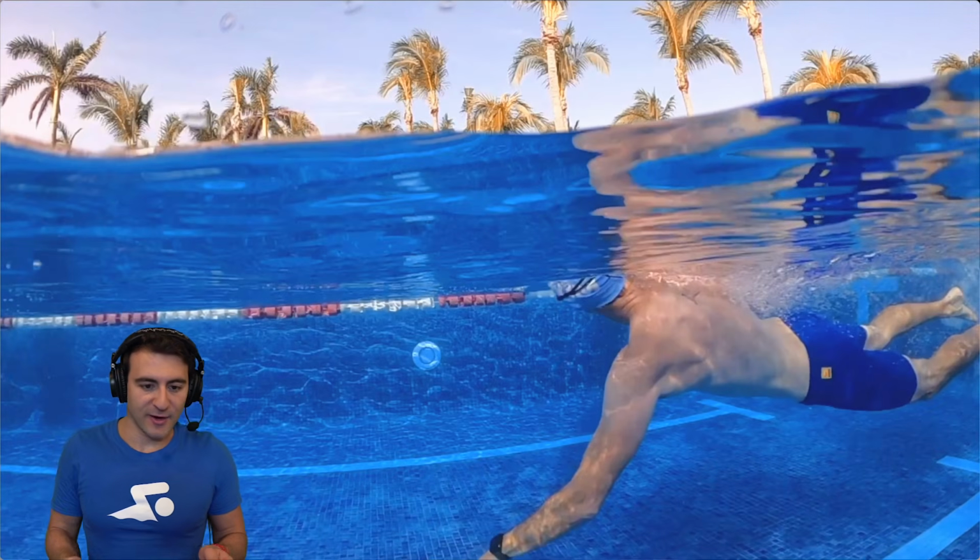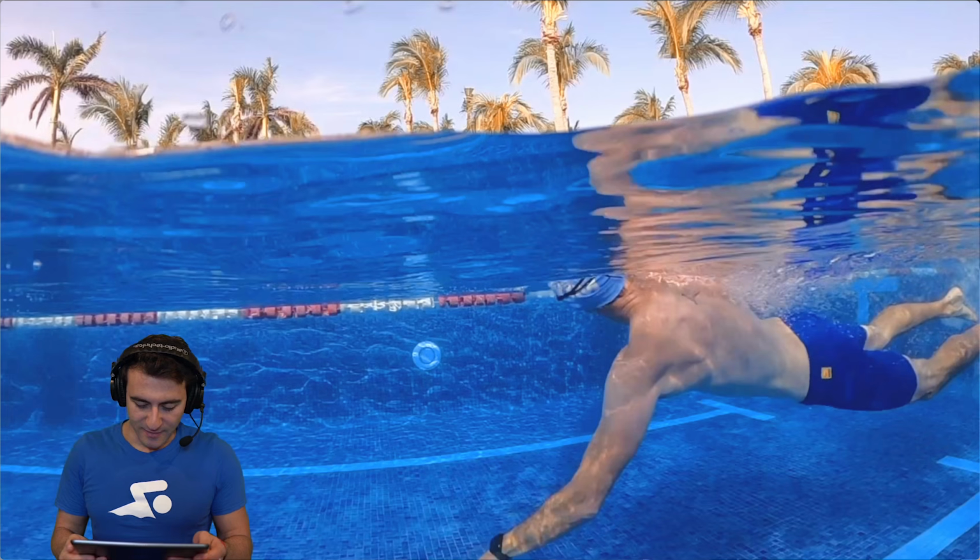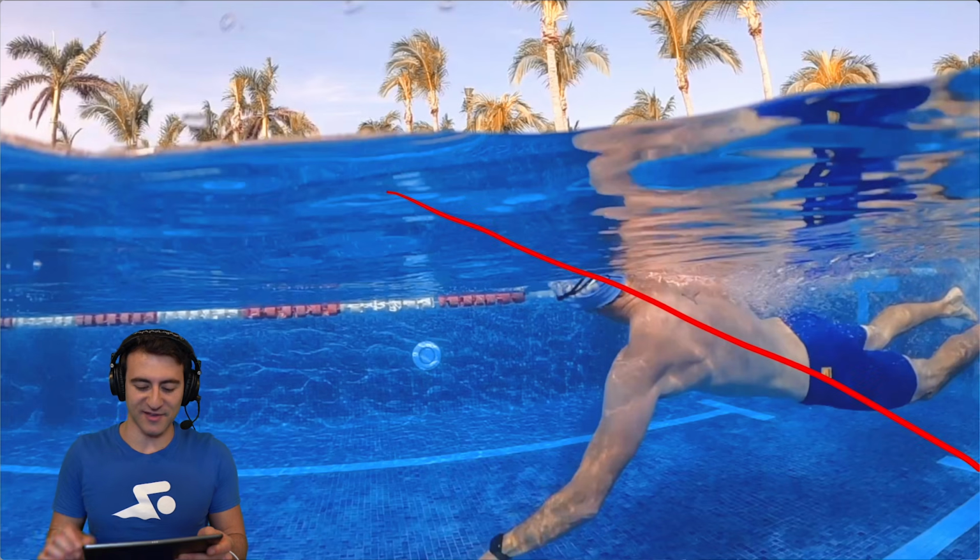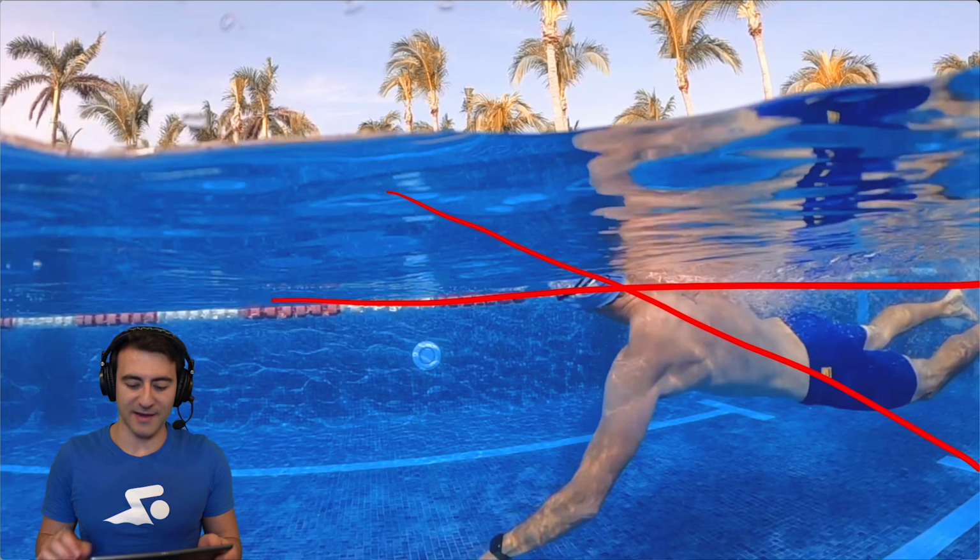Starting with Nick right here. This is him in the push-off freestyle 25. He's going. Let's break down his stroke. This is his head position or body position. This is the line of the water.